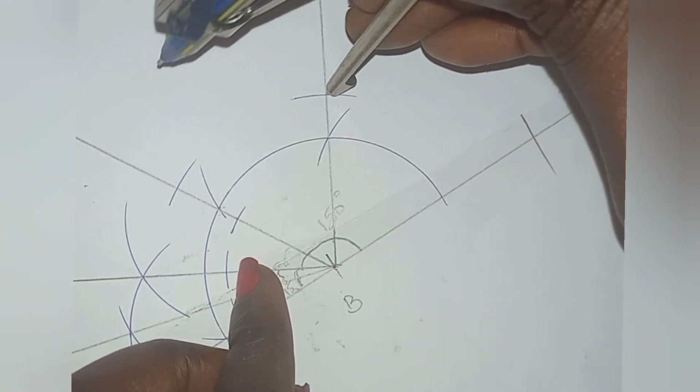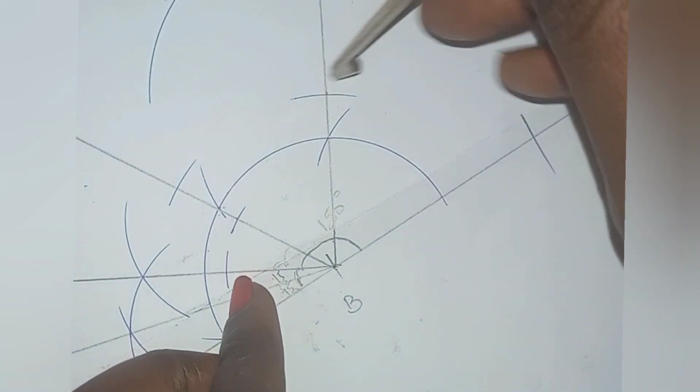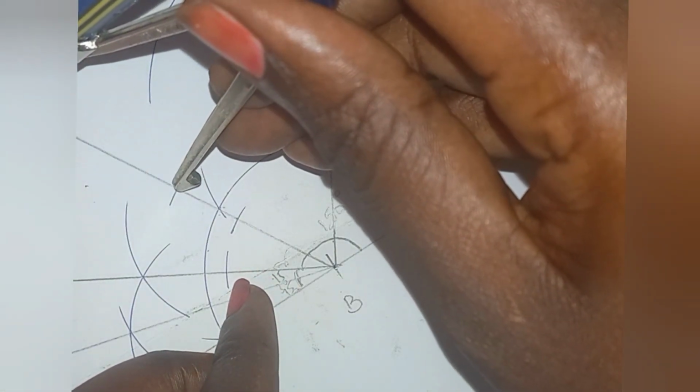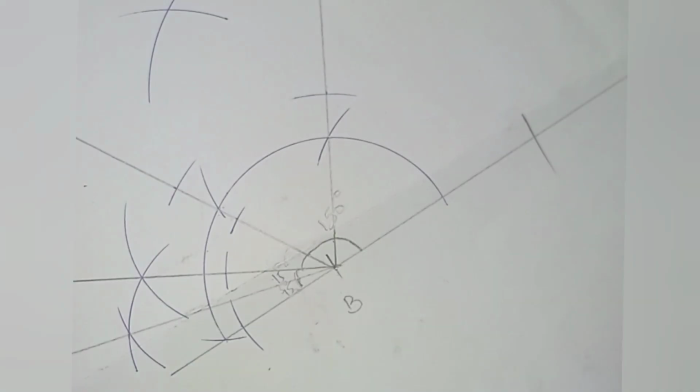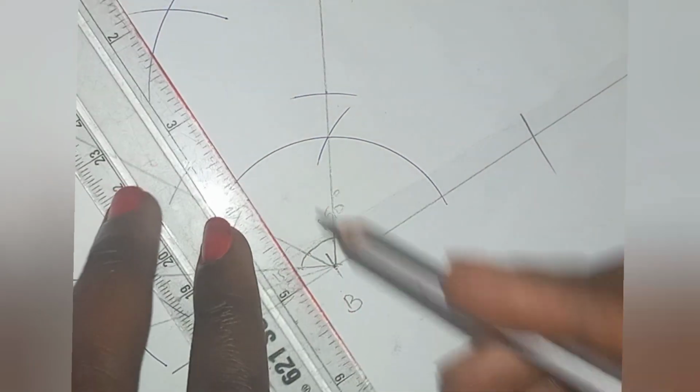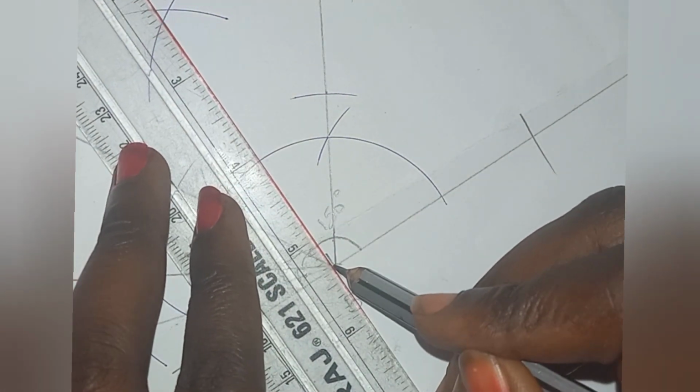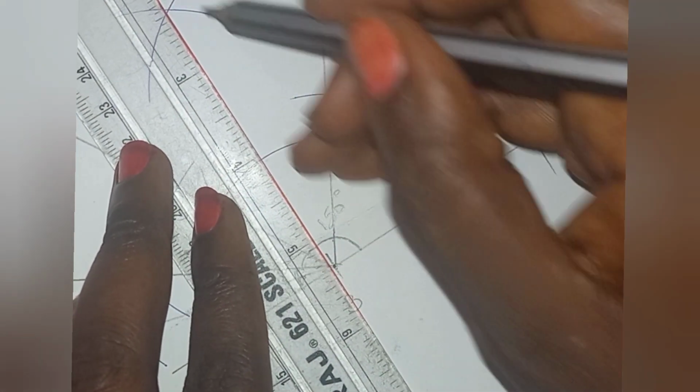I'll stand here, make an arc, and I'll stand at this point here, make another arc, connect this arc with this, and connect this arc to this arc here.